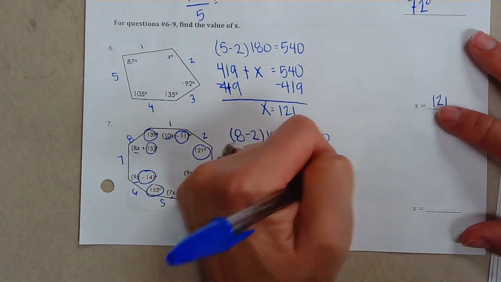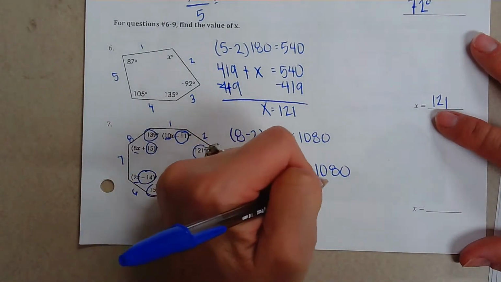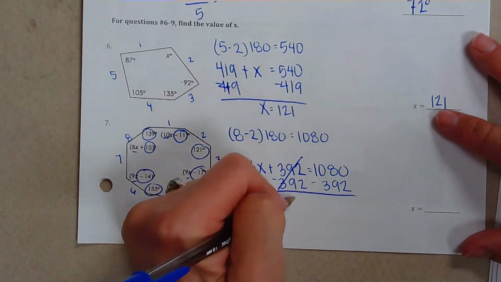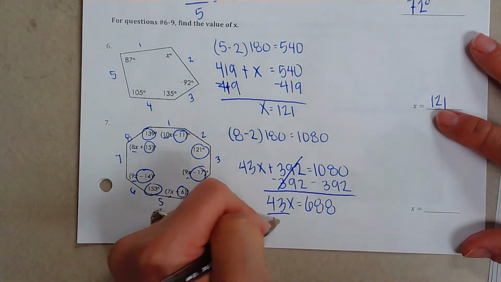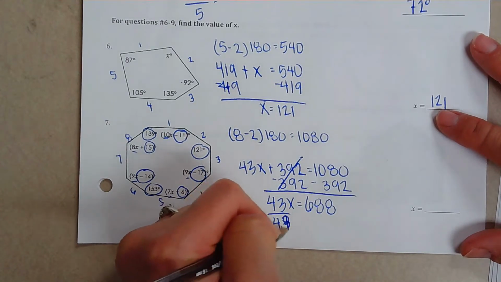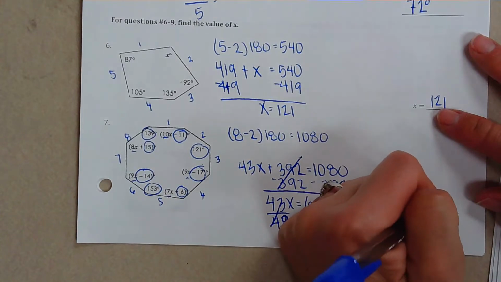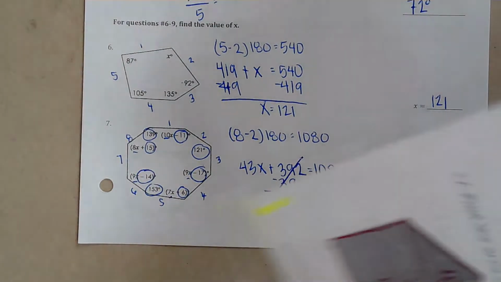That equals 1080. So now I subtract 392 from both sides, and I'm left with 43x equals 688. I'll divide by 43 and divide by 43 and get x equals 16. All right, that is page 1.